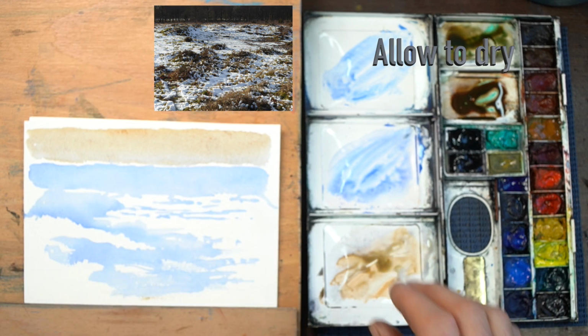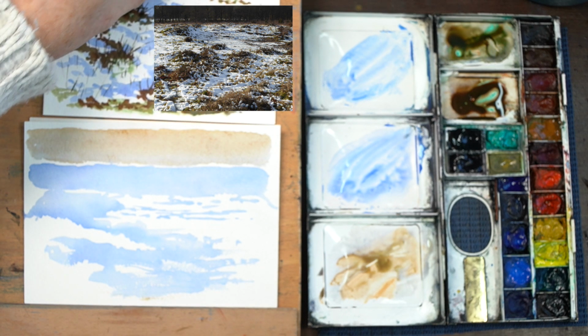Okay, so that's pretty much dried off. That blew away. This one blew away. We'll put that back in place.